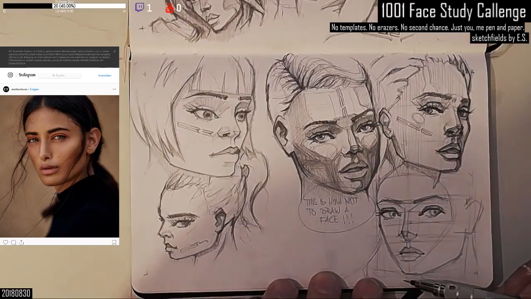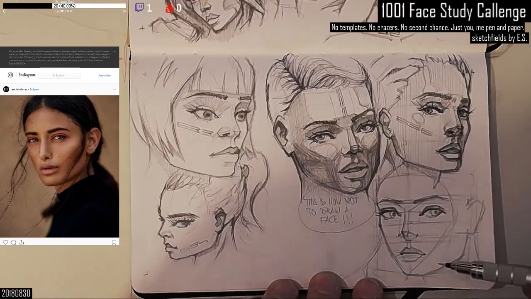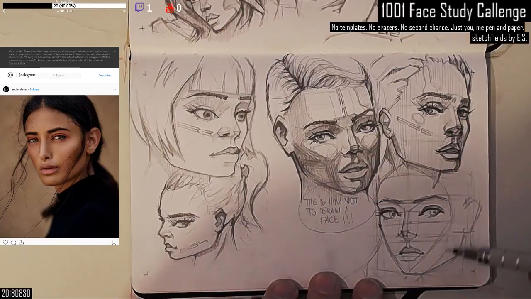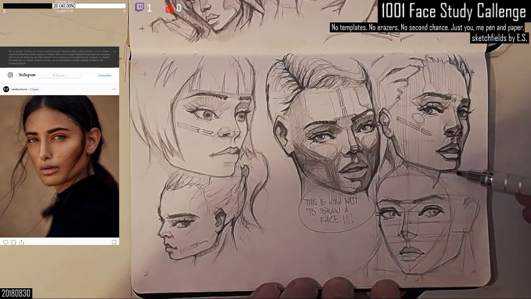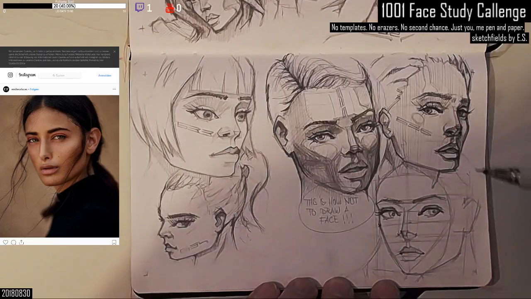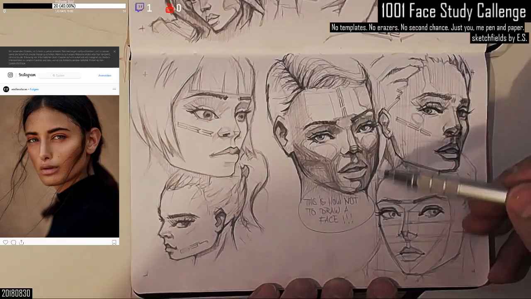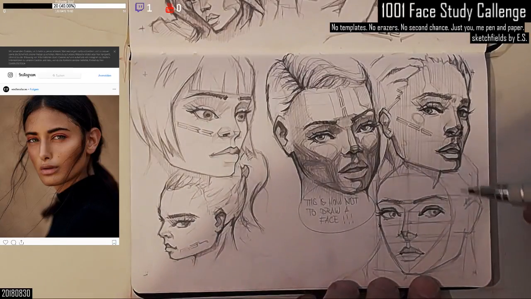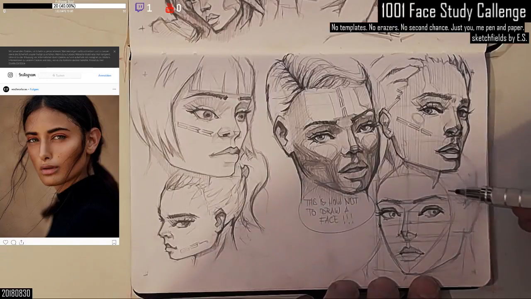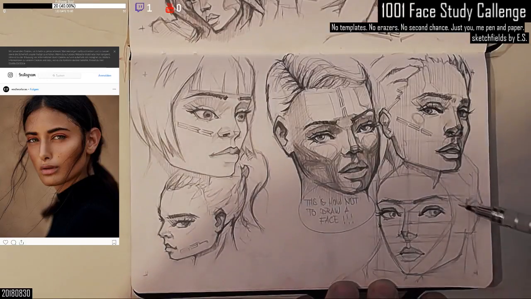So they are more soft. They look more like guidelines, not needed lines. And you can put a lot of them in one place, and they are not really disturbing still.